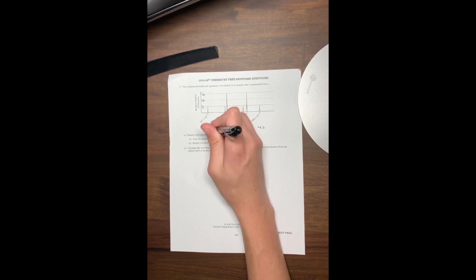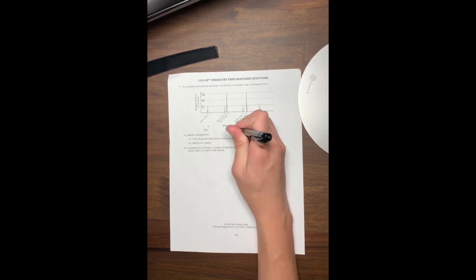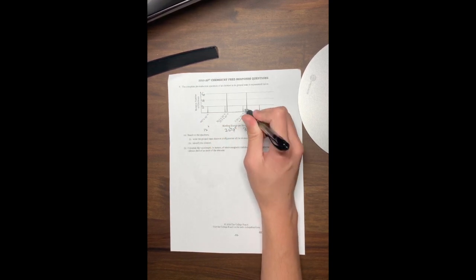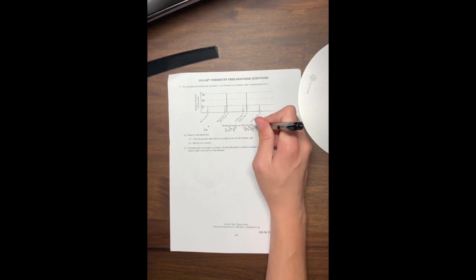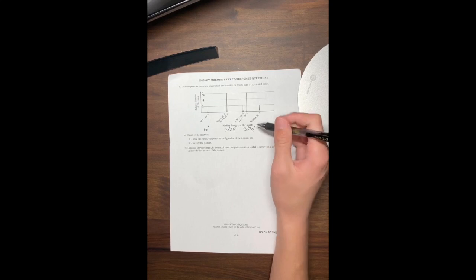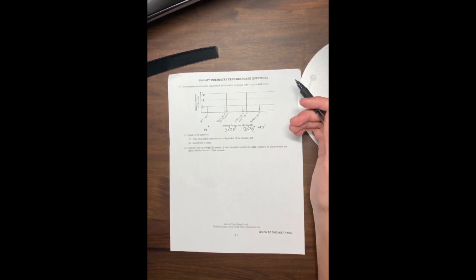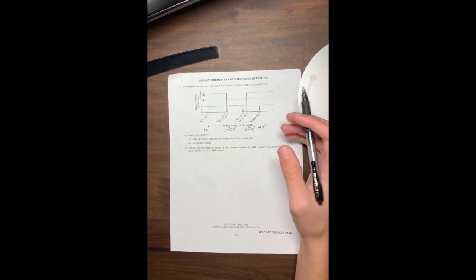So this one goes up to 2, so it's 2 electrons. This one goes up to 2, 2 electrons. This one goes up to 6, 6 electrons. This one goes up to 2, so it's 2 electrons. And this is going to be up to 6, 6 electrons. This one goes up to 2, so it's 2 electrons. So this is like inside the sub energy level. That's how many electrons are in that orbital.